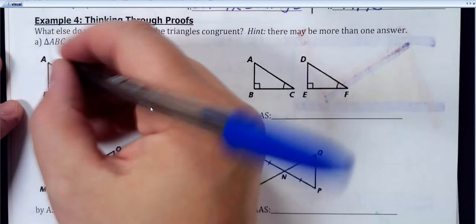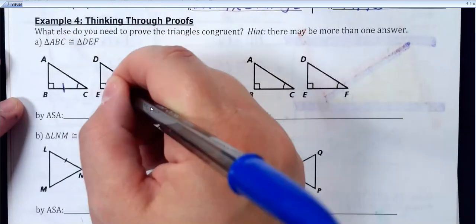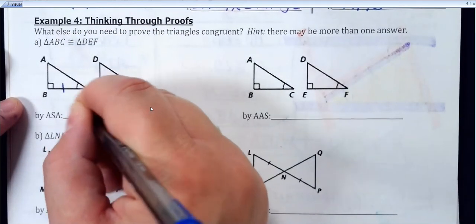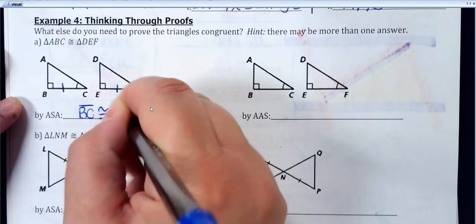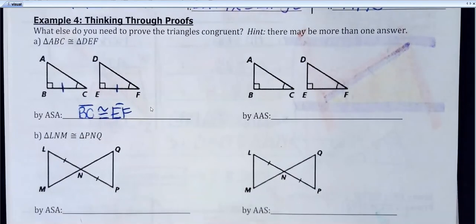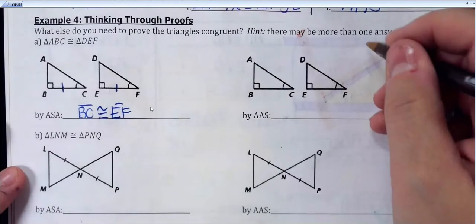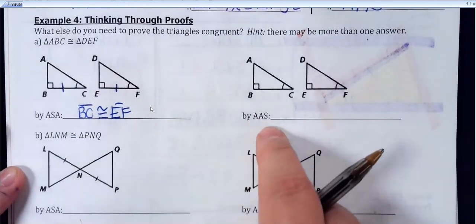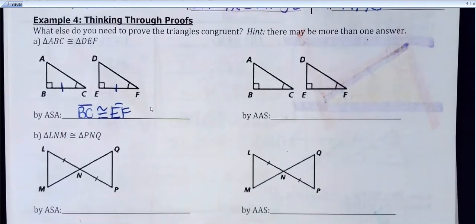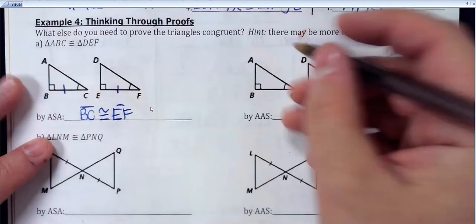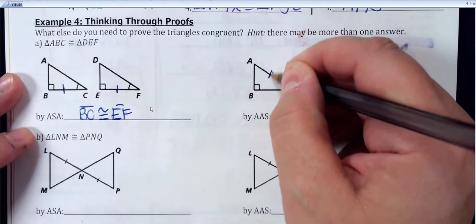Perfect, I'm just going to mark it right here. I would need BC and EF to be congruent, because that's the included side between those two angles. Okay. Now, same picture. If I wanted to use angle, side, what would I need? Perfect. Okay, so I'm going to say AC and DF.